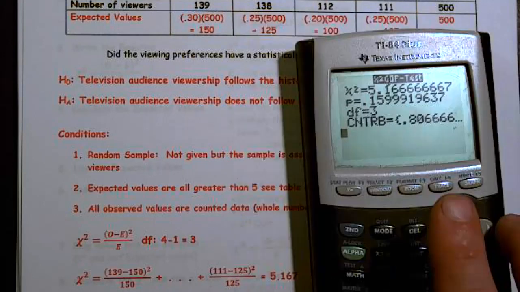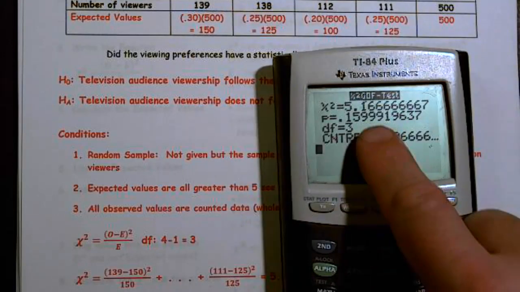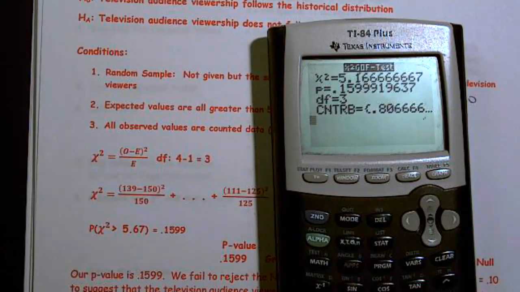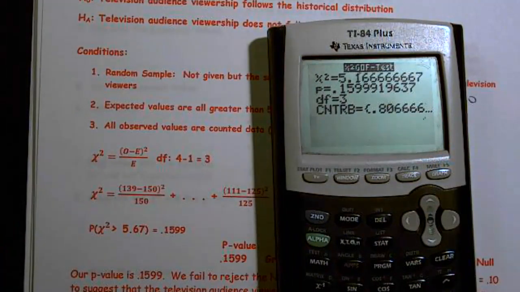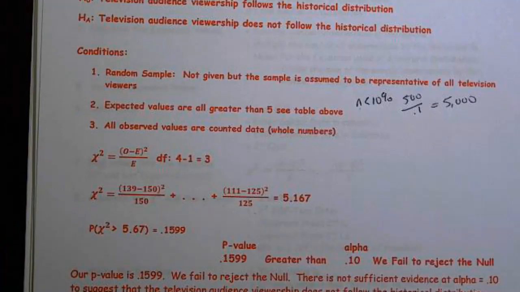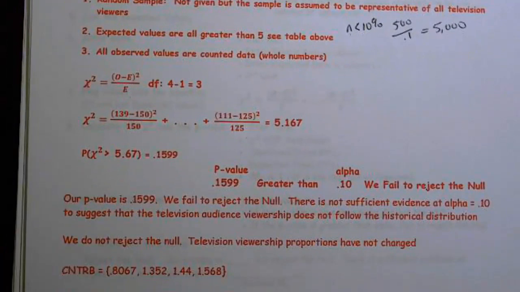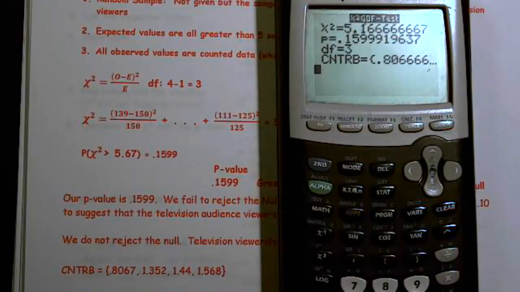And I end up getting a chi squared value of 5.67 with a p-value of 0.1599. That p-value is greater than our alpha, so we're going to fail to reject. We fail to reject the null. There is not sufficient evidence at alpha equal 0.10 to suggest that the television audience viewership does not follow the historical distribution. The proportions have not changed, or we don't have enough evidence to say that they have changed.